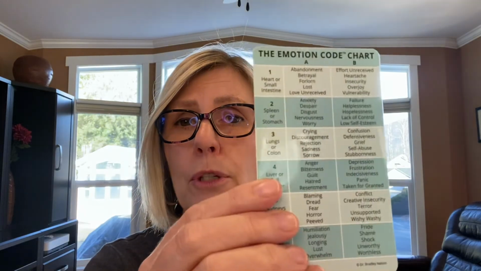The way I release those emotions is by key number 6, which is using a magnet. You can use any kind of magnet. I just happen to use the emotion code chart, which is also a magnet. It doesn't have to be anything special, but there's lots of nice magnets out there if you do want a special one.